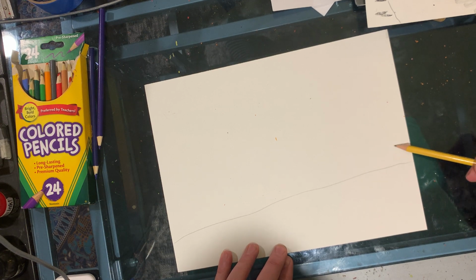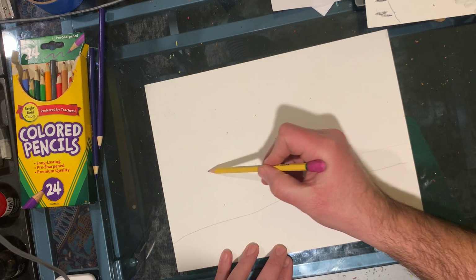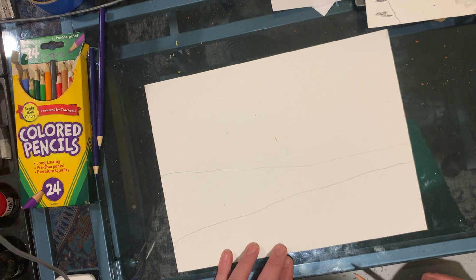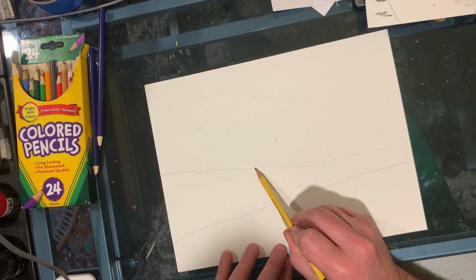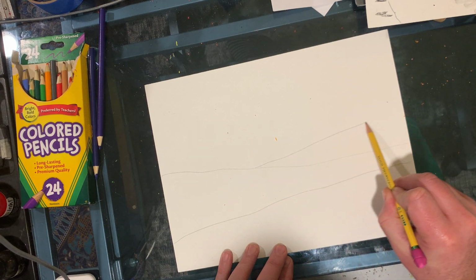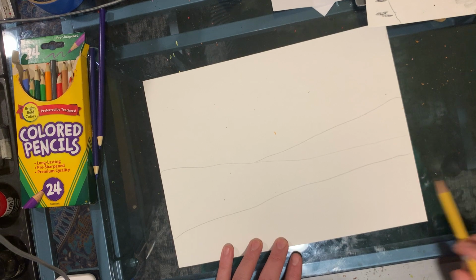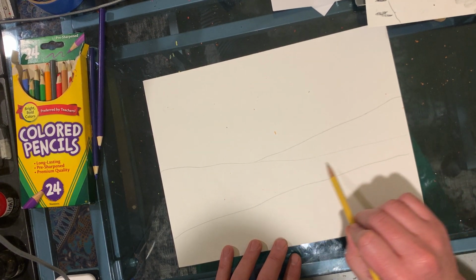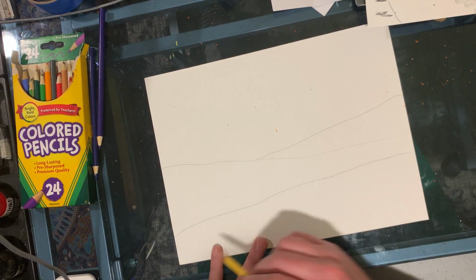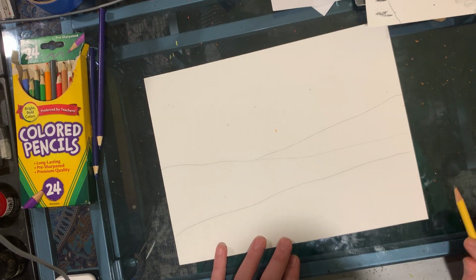I'm going to have another that goes up in the opposite direction. And then I'm going to have one that starts halfway through this line that goes like that. Notice none of them are perfectly straight. They're kind of flowy and organic, and they're not a wavy line either, okay?